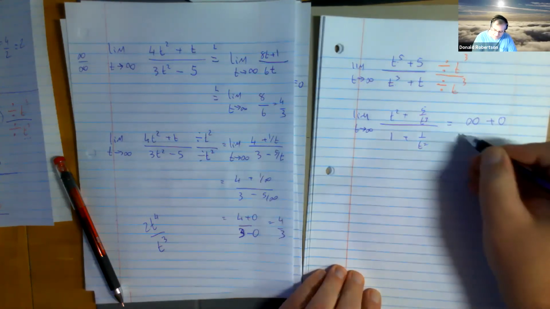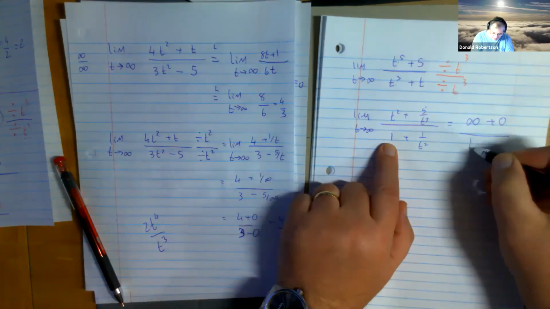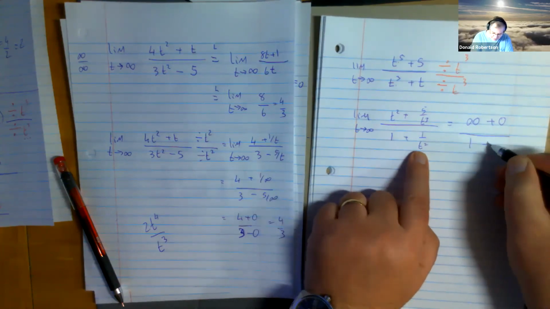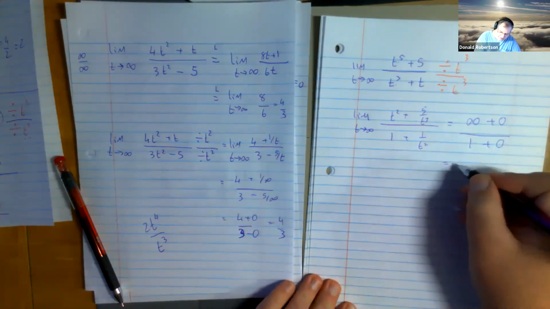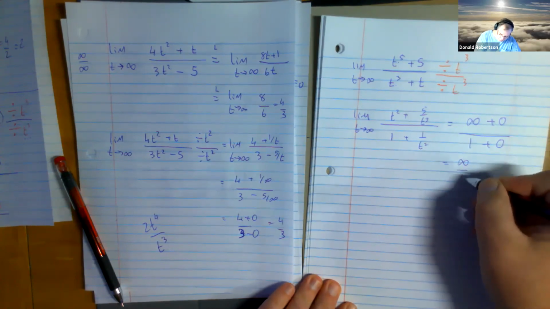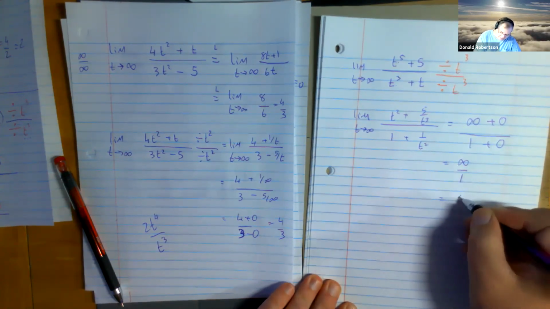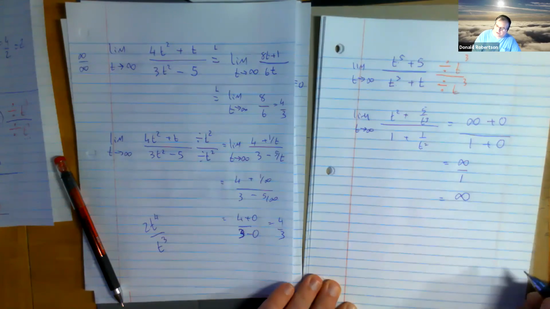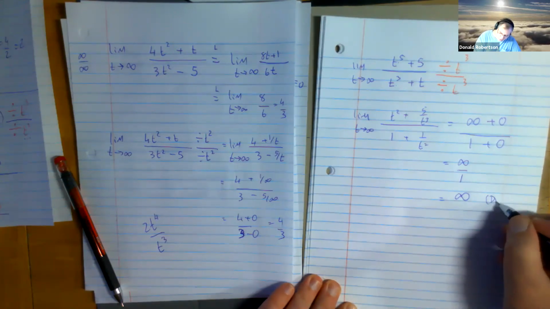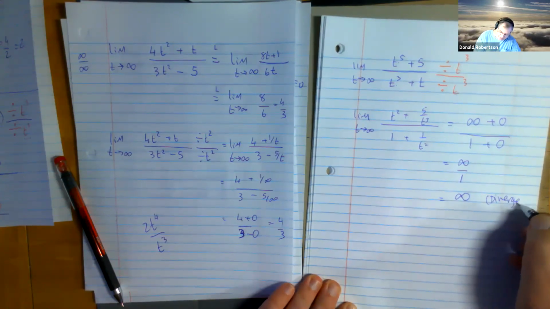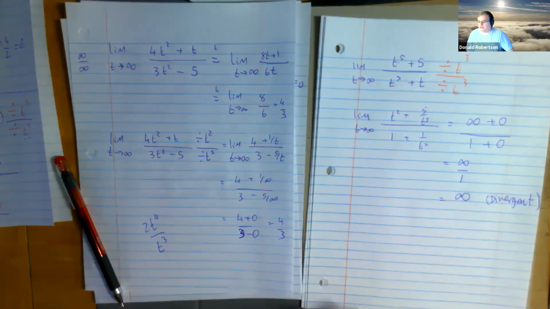That's the top. 1 is still 1. 1 over infinity squared is 0. Infinity over 1. Isn't that answer infinity? Which we will call divergent.